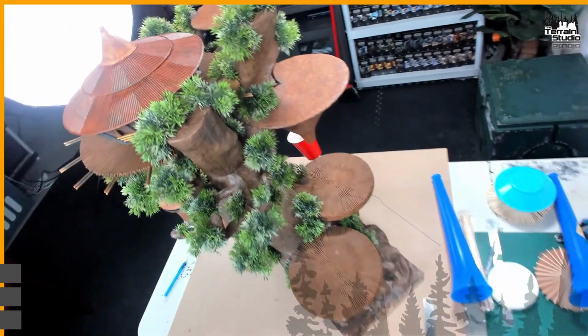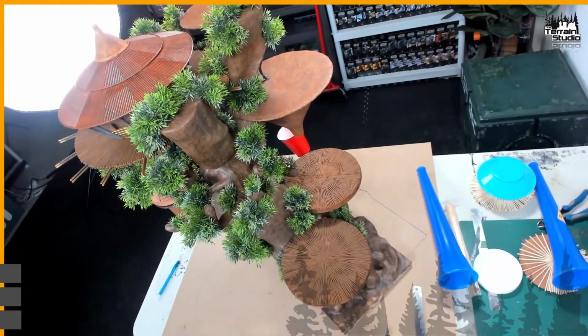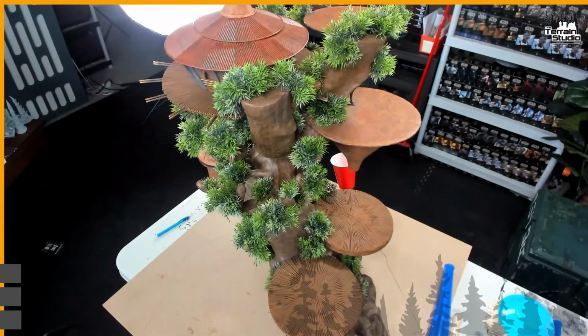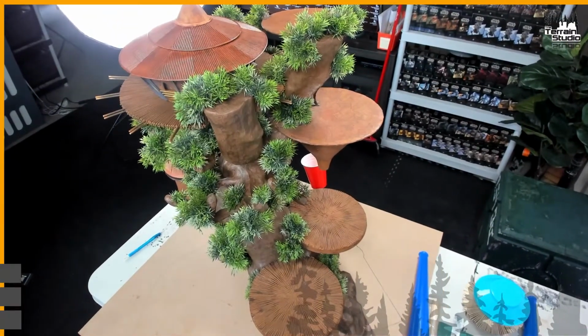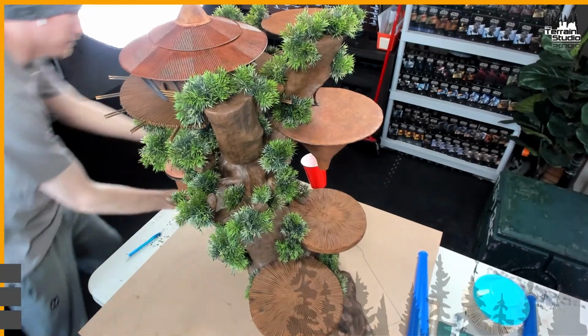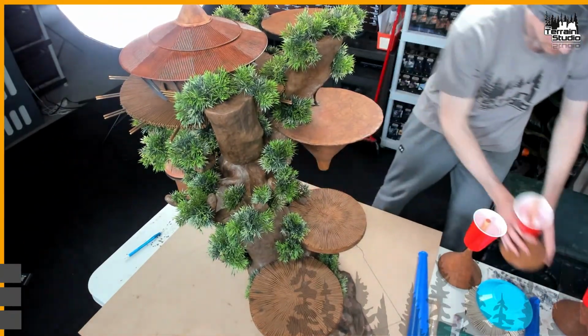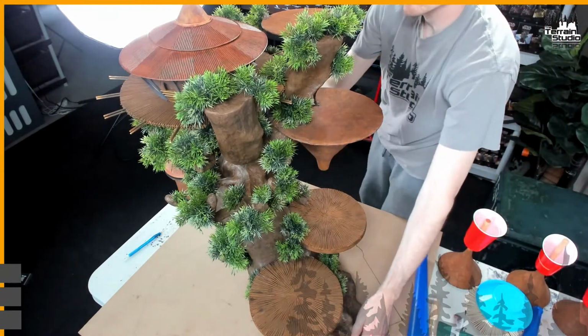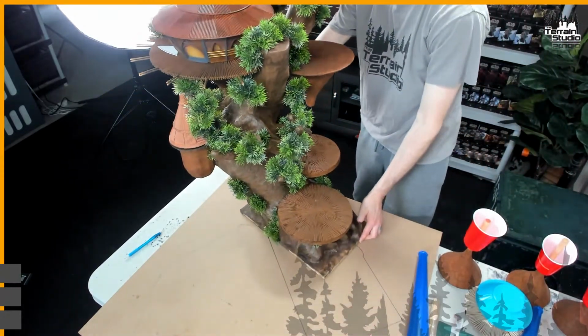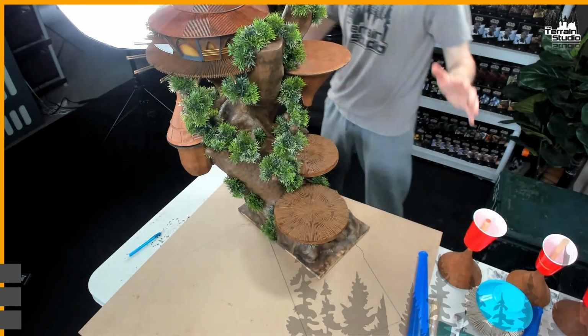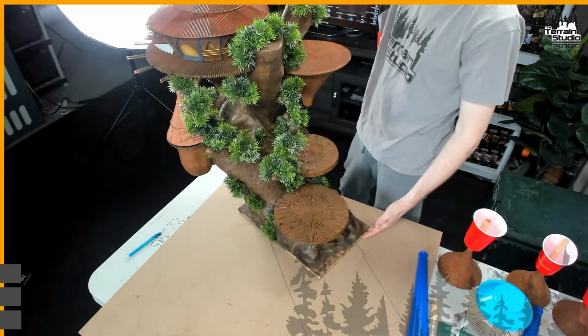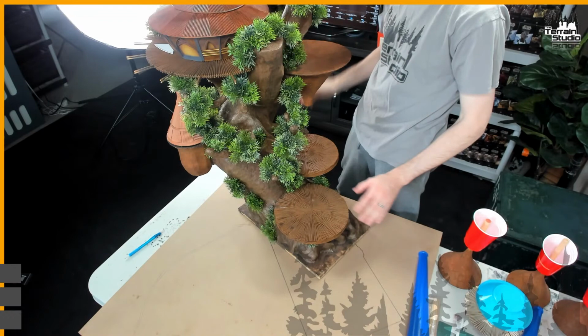There we go. Okay, so this is the actual tree from a few different angles here, and the tree itself, let me just back it up. The tree itself is rather large, and so I'm an adult-sized human next to it. So it's about, I'd say 3.5 feet tall.